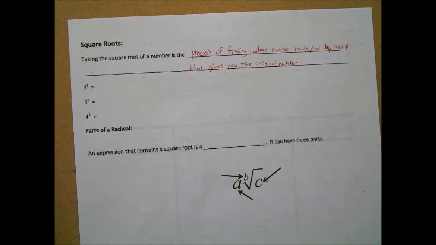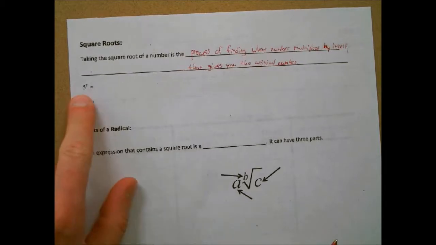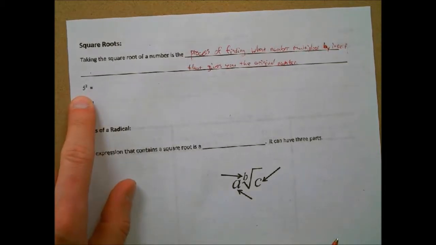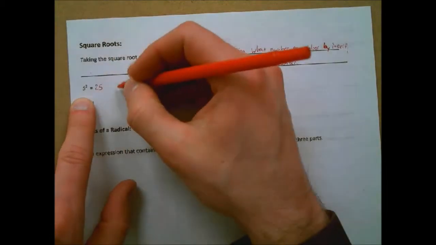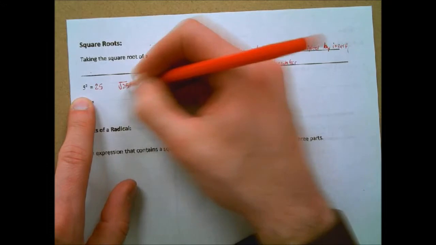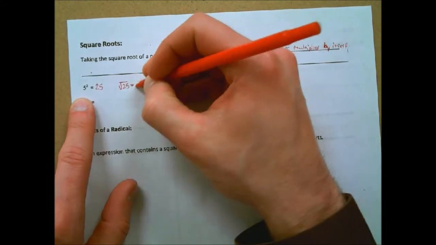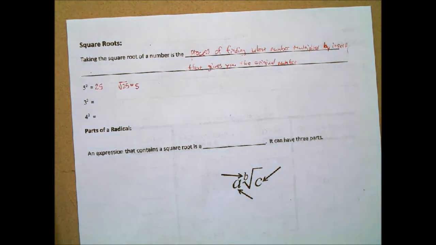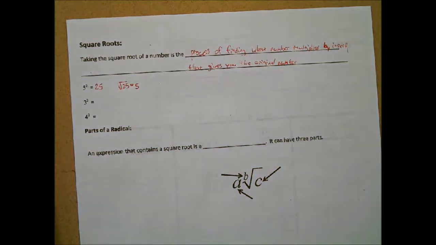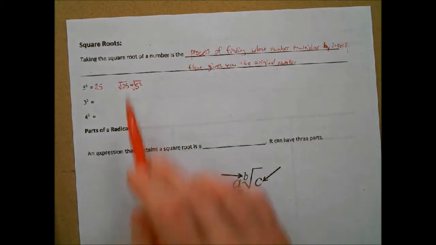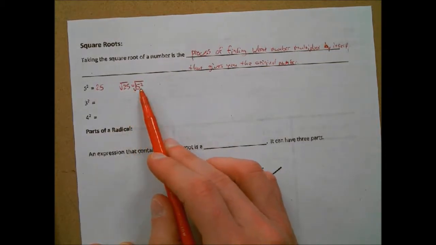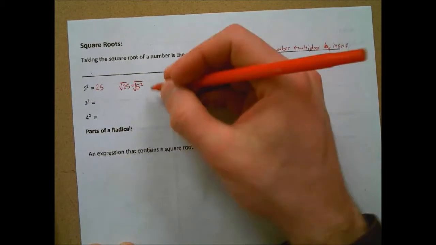So when we see, for example, 5 squared, what is 5 squared? 25. So if we do the square root of 25, what is that going to equal? 5, exactly right. So the square root undoes that perfect square. Actually, let me do it this way. The square root of 25 is the same thing as the square root of 5 squared, and the square root and the square cancel, and we're left with just plain old 5.